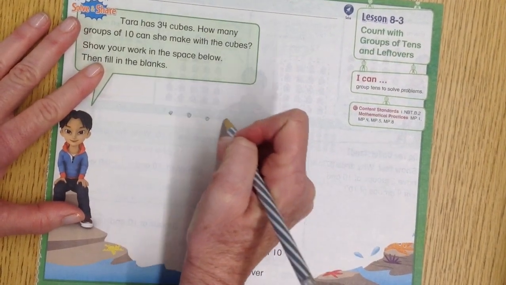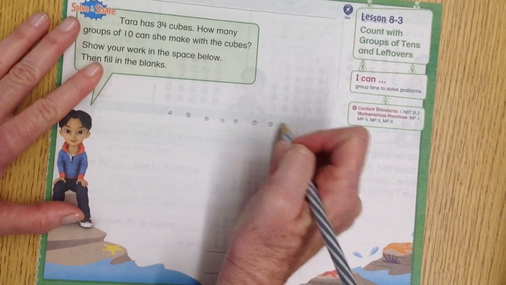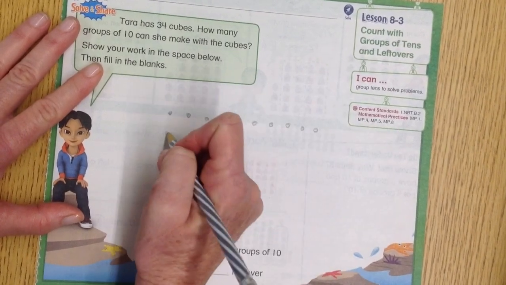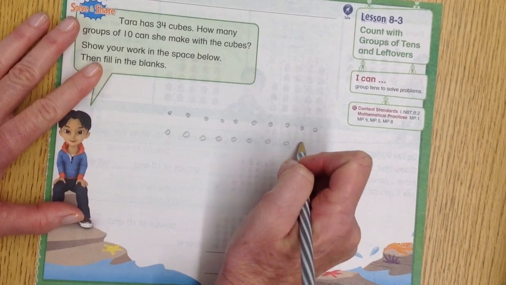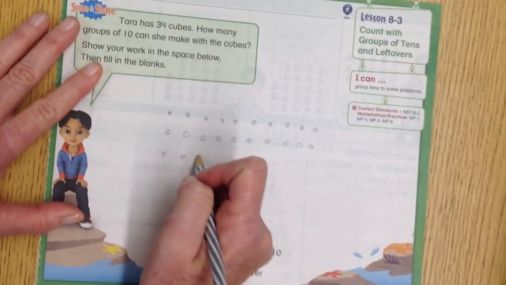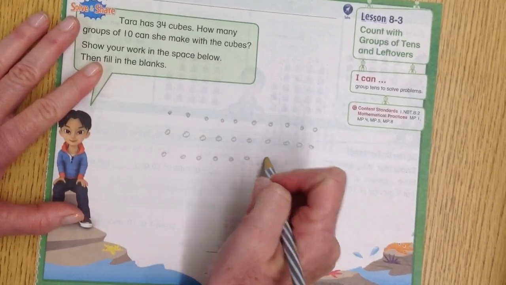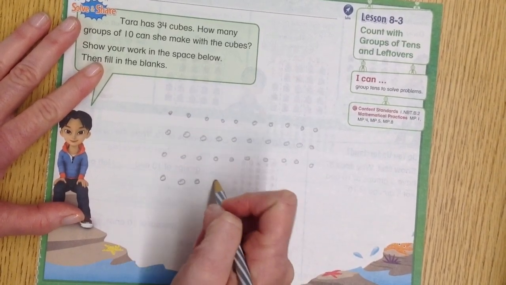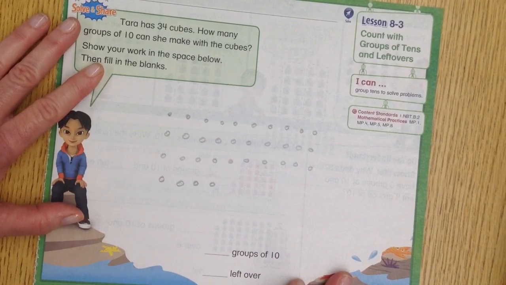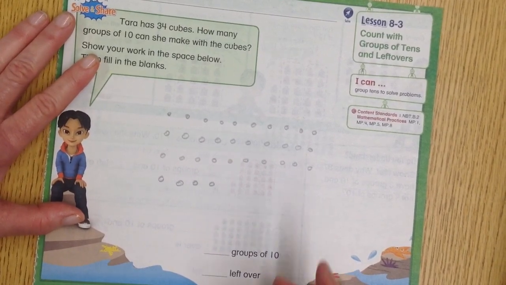1, 2, 3, 4, 5, 6, 7, 8, 9, 10, 11, 12, 13, 14, 15, 16, 17, 18, 19, 20, 21, 22, 23, 24, 25, 26, 27, 28, 29, 30, 31, 32, 33, 34. Woo, that's a lot. So now I want them in groups of 10.